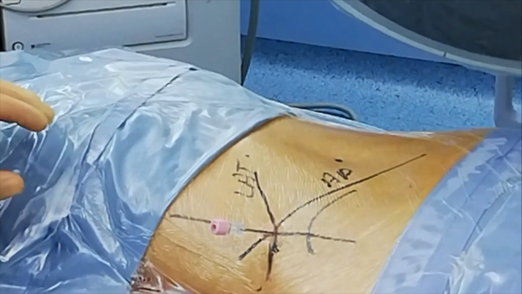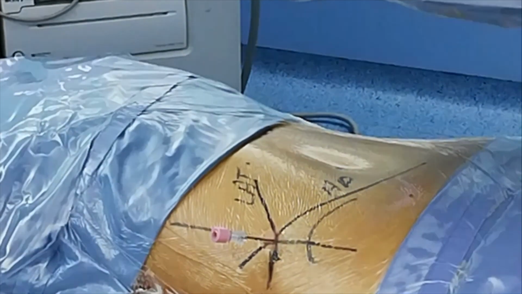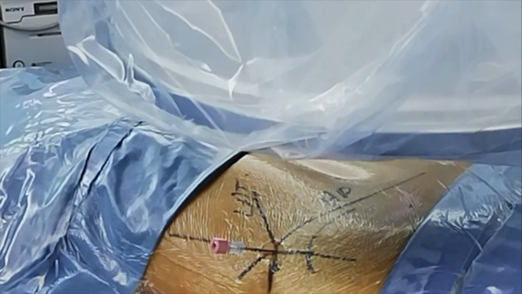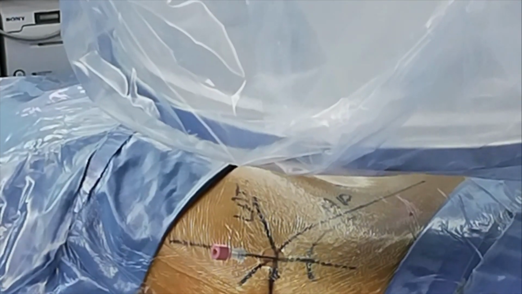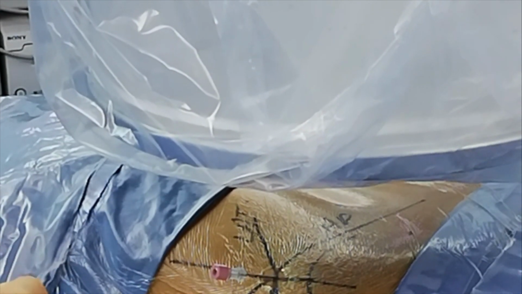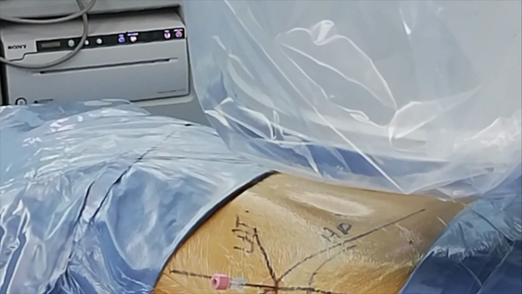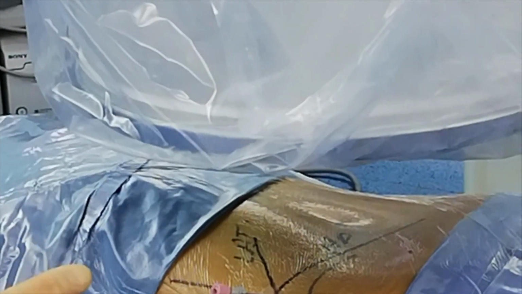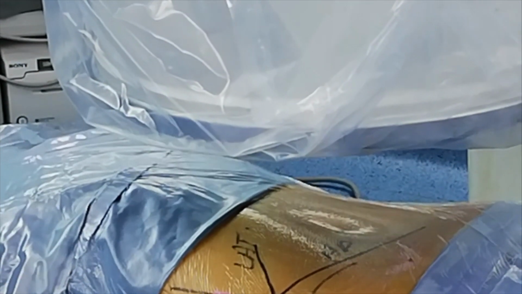So I'm hitting bone, and now we need to check on the AP. Ideally, if you want to go inside the canal, as indeed is the case here, we should be at the medial border of the pedicle of L5. So all the landmarks are related to the caudal vertebra, which is L5 in this example.